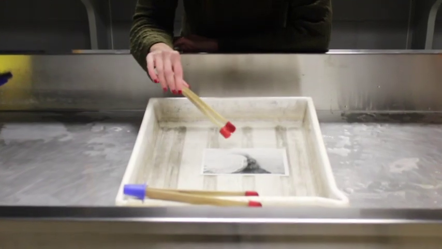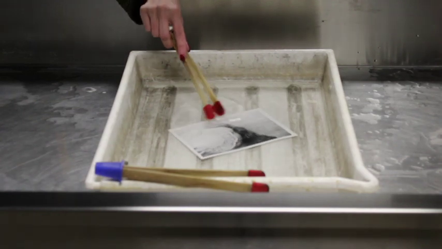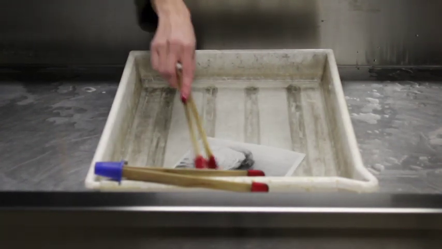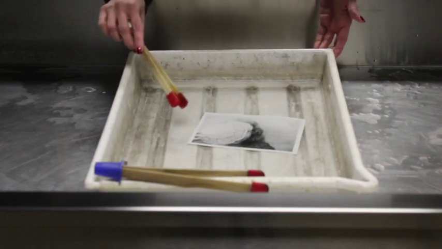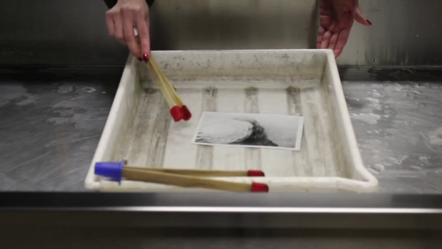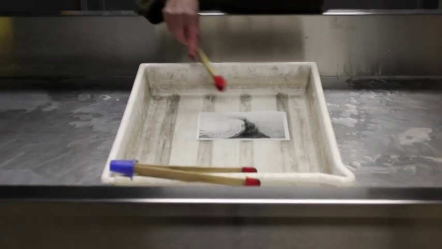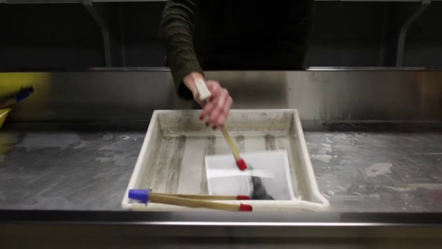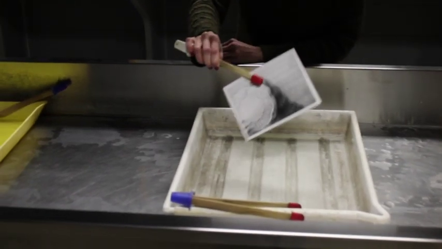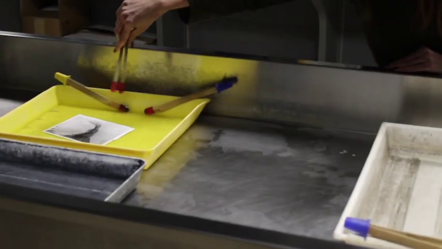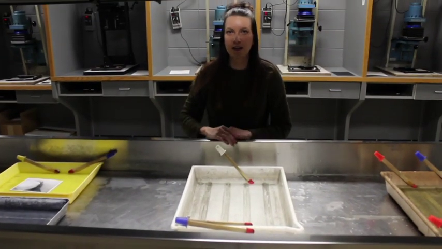So the second tub is our stop bath. What this does is it stops the developer from developing. This also helps rinse off any of the developer residue off of your print. With this, you also want to agitate very lightly just to help wash away the developer. You'll leave your print in the stop bath for 30 seconds. After 30 seconds is up, you'll carefully pick it up, let it drain, and then move it on to our next chemical, replacing the bamboo tong back at its original spot.